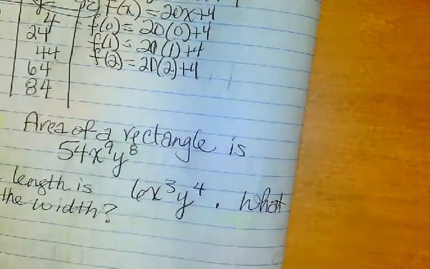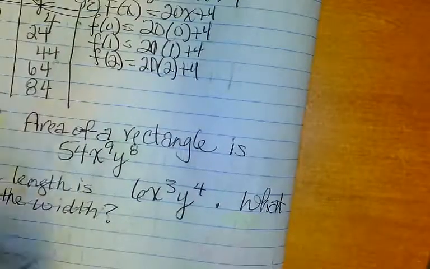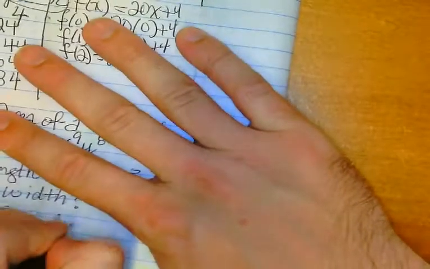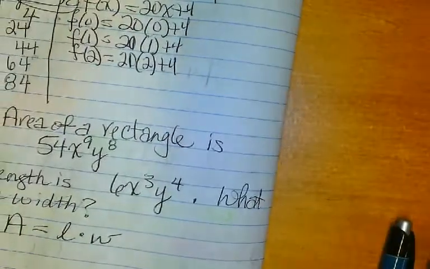All right, so let's get started. First, we need to know the area is length times width. We need to actually know our formula. Length times width.